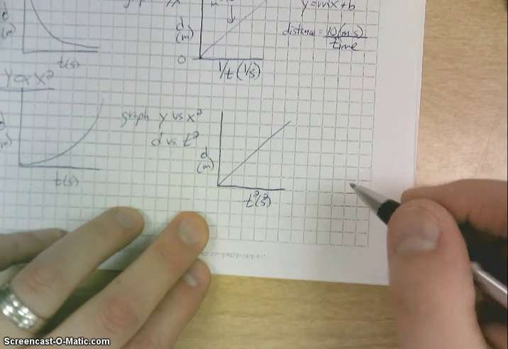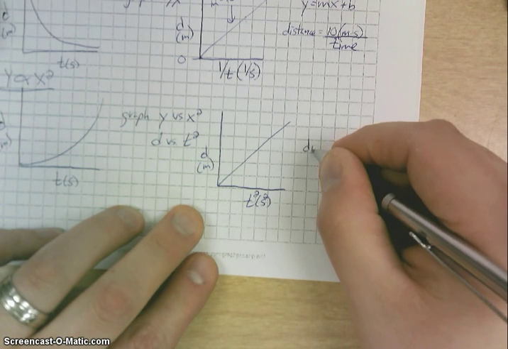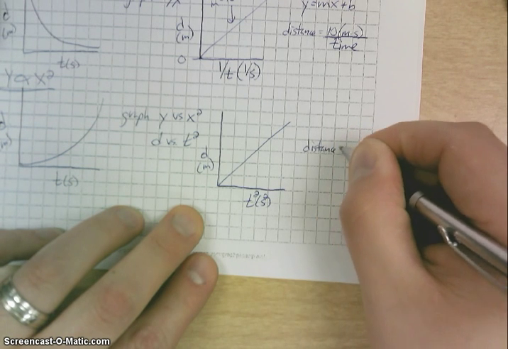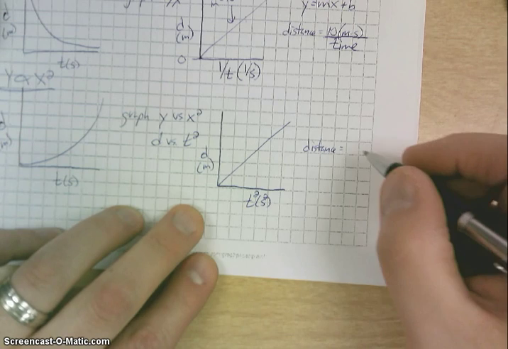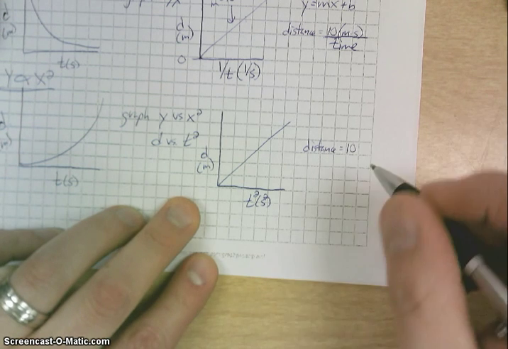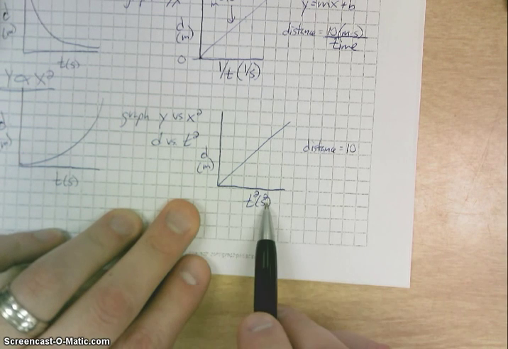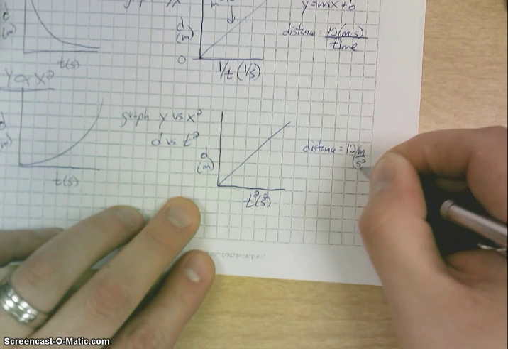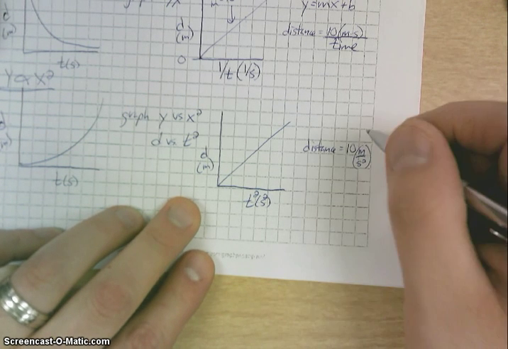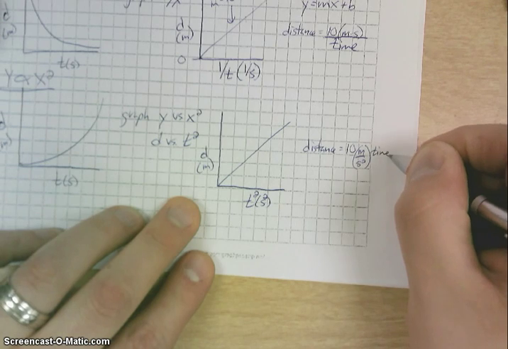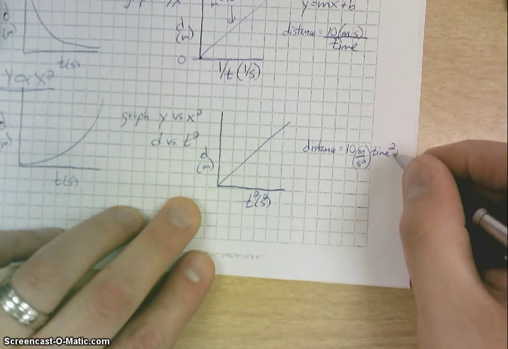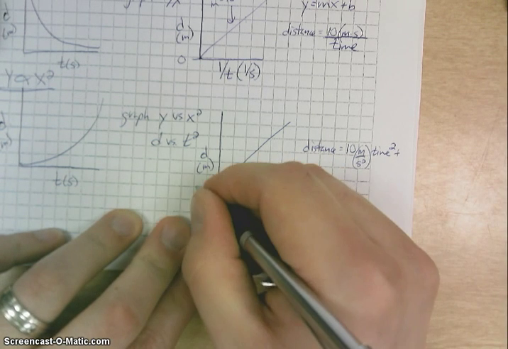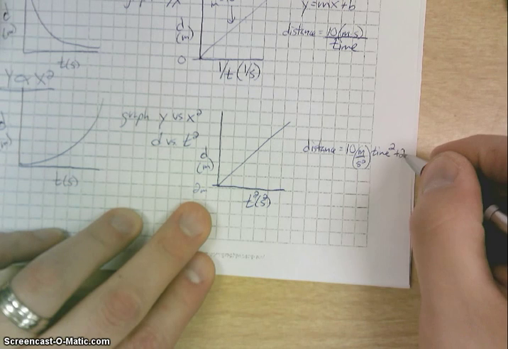Again, using y equals mx plus b, I should see something like distance equals, let's say the slope again is 10. The units now are meters over seconds squared, which will be an acceleration for us down the road, times time squared, plus, and again, let's say this was 2 meters.